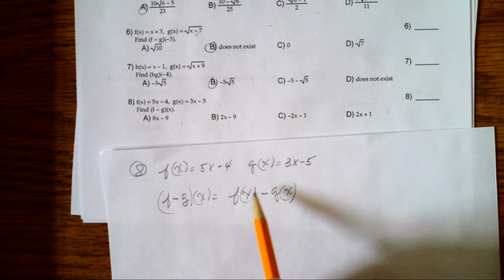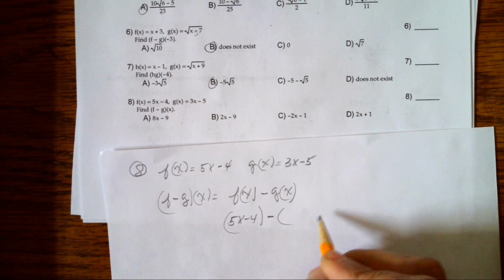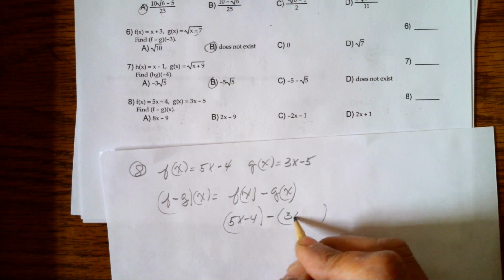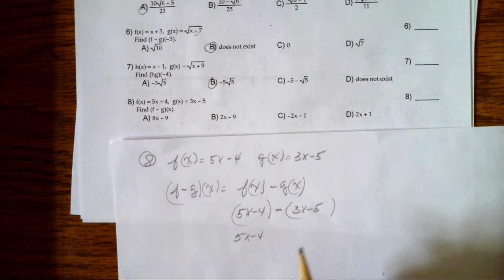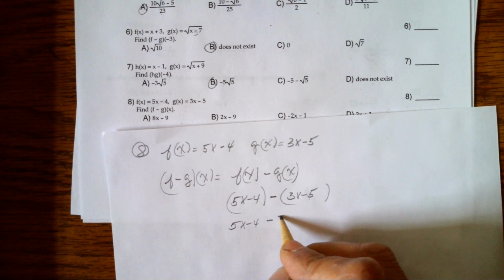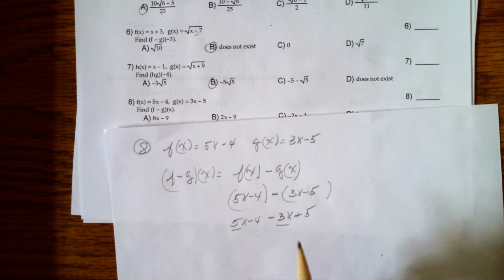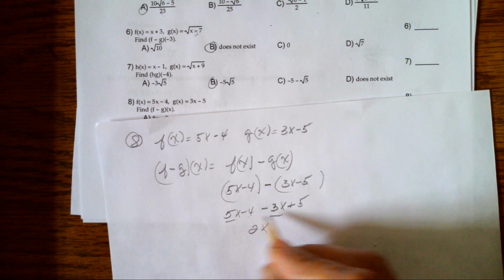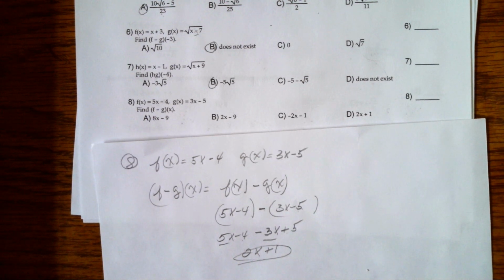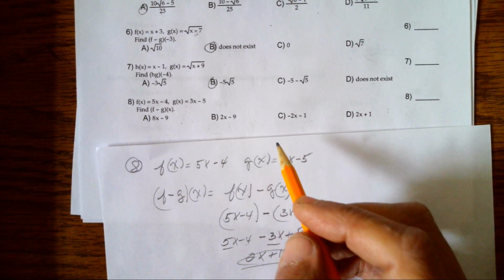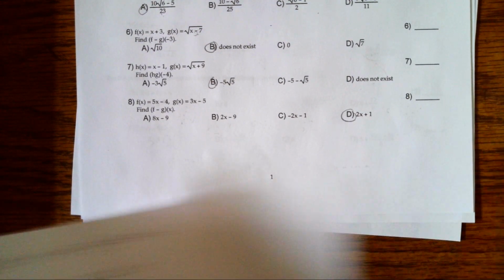Alright, so what's the f of x function? It's 5x minus 4 minus, in parenthesis, the g function, 3x minus 5. This minus sign that precedes the parenthesis changes the signs of the terms within the parenthesis. A minus times a minus is a positive, and then combining like terms, 5x and minus 3x combined is 2x. A minus 4 combined with a positive 5 is a positive 1. 2x plus 1, letter D. Number 8, letter D. There it is right there. 2x plus 1.